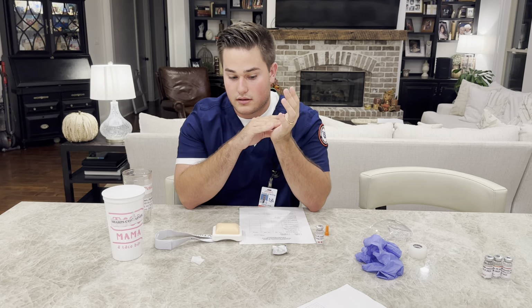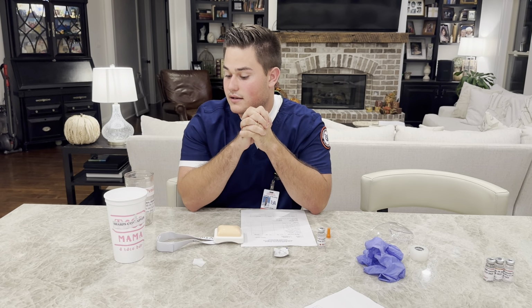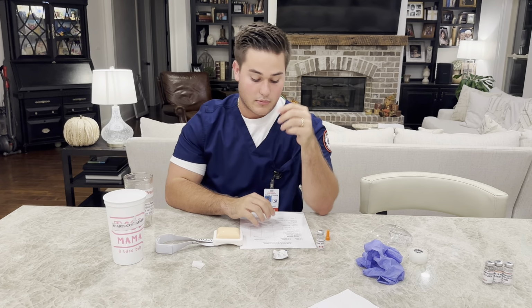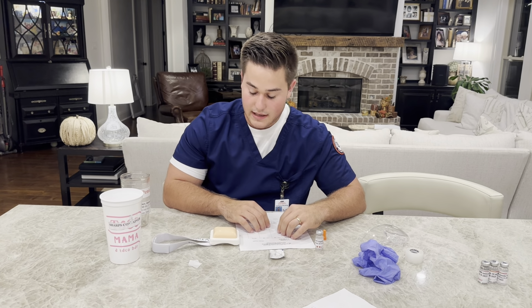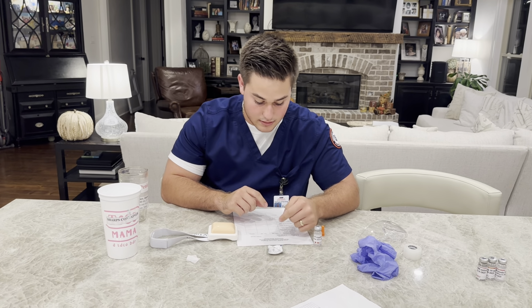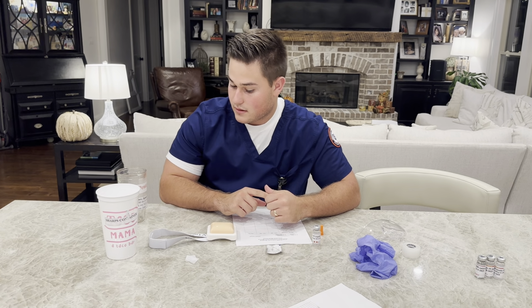And I will document the patient's response and the procedure on my MAR, and I would check back in 30 minutes for any adverse effects from the insulin. And that concludes the medication administration clinical.